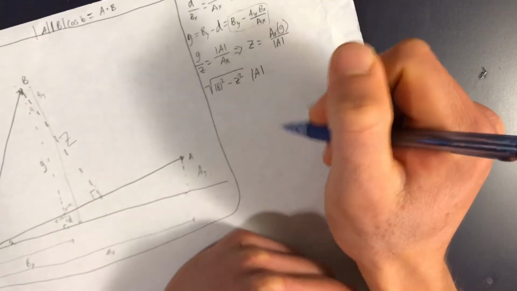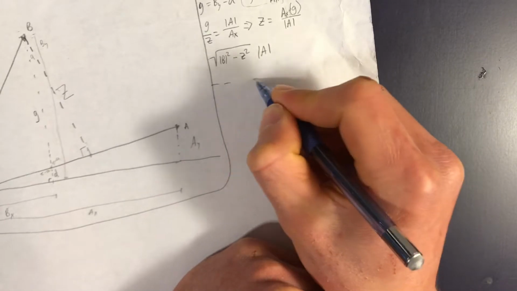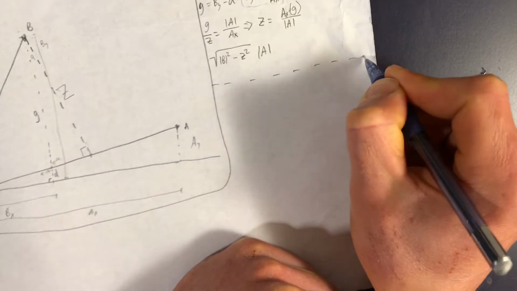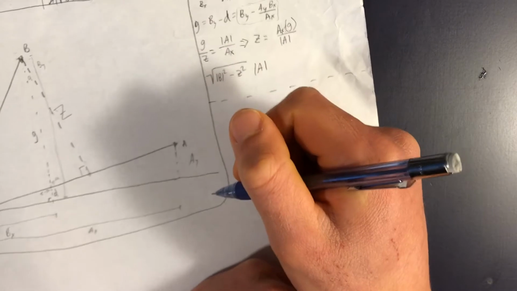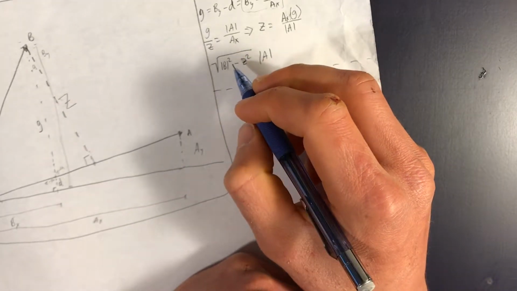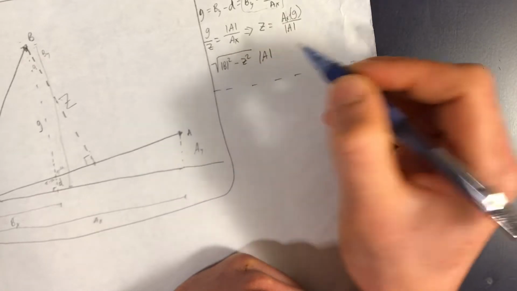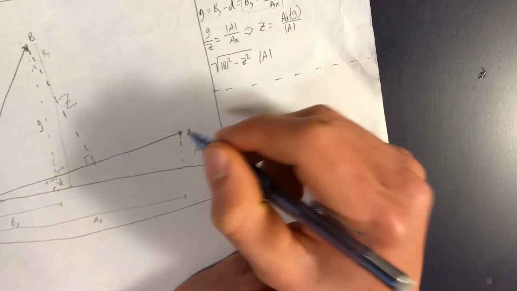So now to put in the numbers, variables, the work, whatever. Okay, let's just solve for B squared minus Z squared and take that square root out.